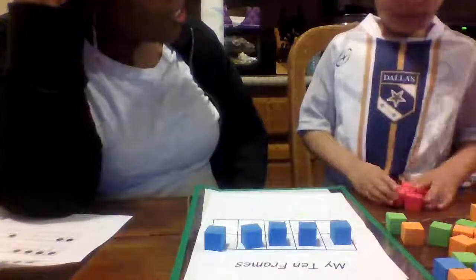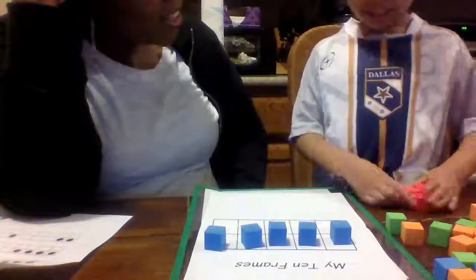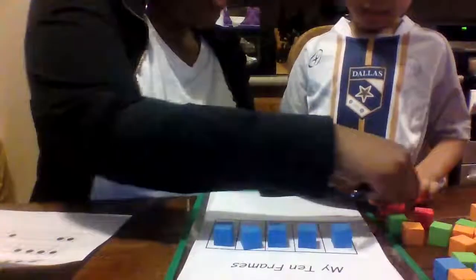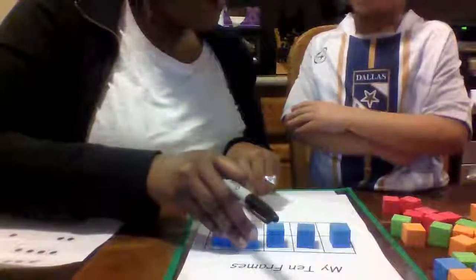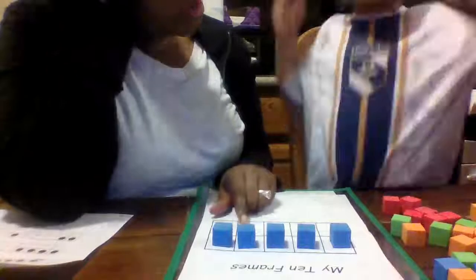What did you just do? Just switch them out. You switched them out? Did you add any cubes? How many cubes did you add? To these right here? Okay, let's take these out. We can put those in just a second. Okay, if we have these 3. 1, 2, 3, 4, 5. Okay, so how many did you add? You added 5? Mhm.